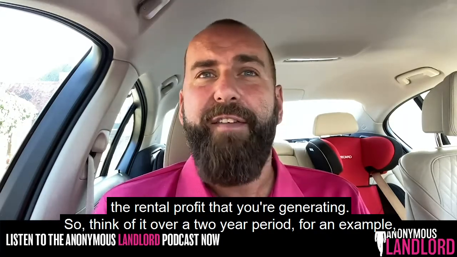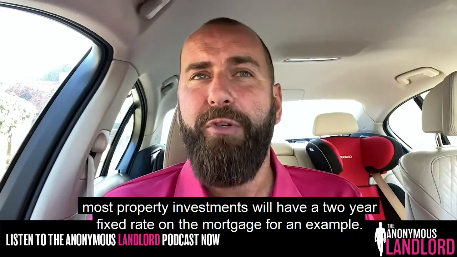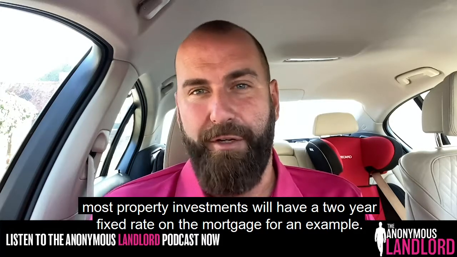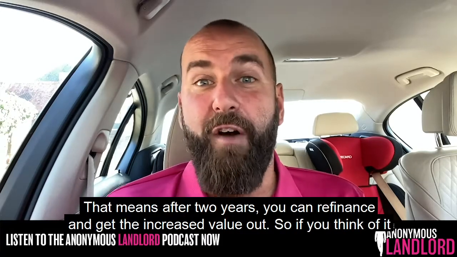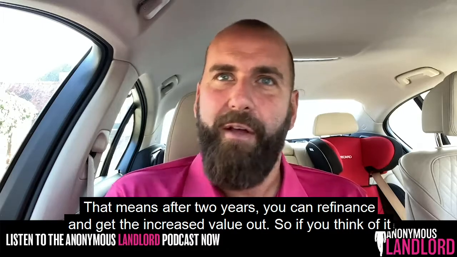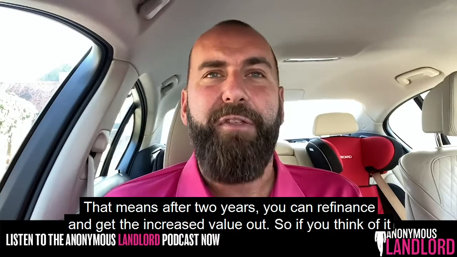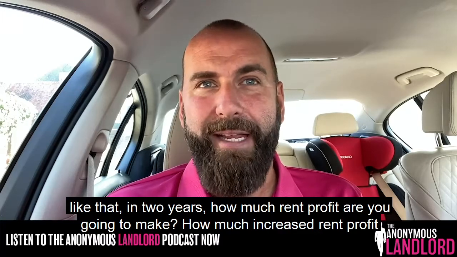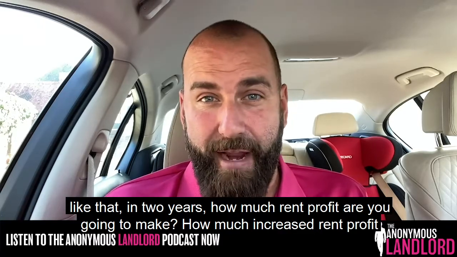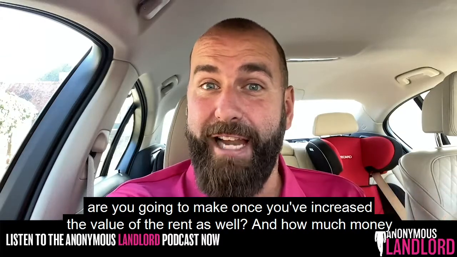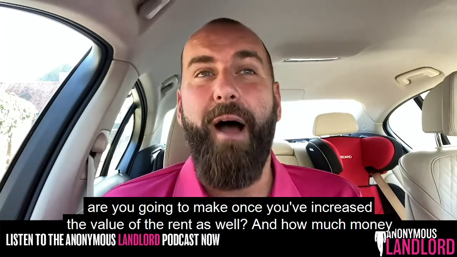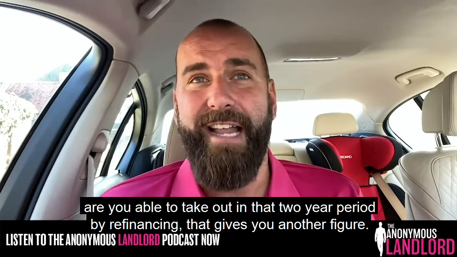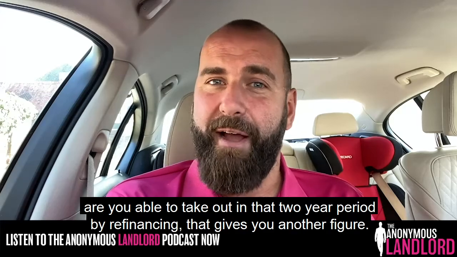So think of it over a 2-year period, for an example. Most property investments will have a 2-year fixed rate on the mortgage. That means after 2 years, you can refinance and get the increased value out. So if you think of it like that, in 2 years, how much rent profit are you going to make? How much increased rent profit are you going to make once you've increased the value of the rent as well? And how much money are you able to take out in that 2-year period by refinancing? That gives you another figure.